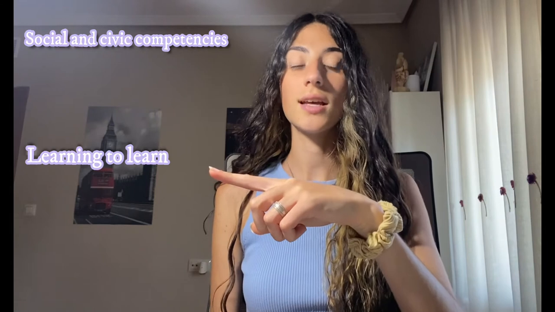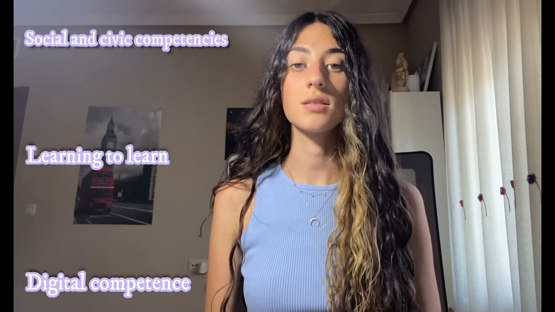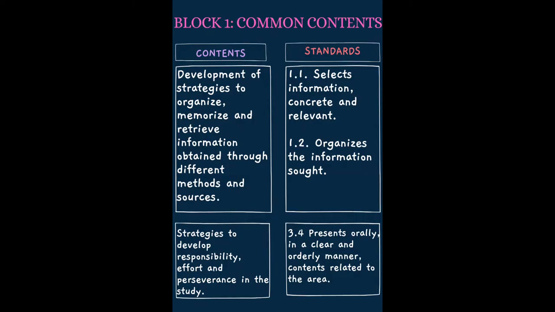With this project, students will develop mainly 3 competencies: social and civic competencies, learning to learn, and digital competence, and we will work on different contents and standards of the subject social sciences. From block 1, common contents, students will basically develop strategies to organize the information selected so that it can be better memorized and to present contents orally in an orderly way.